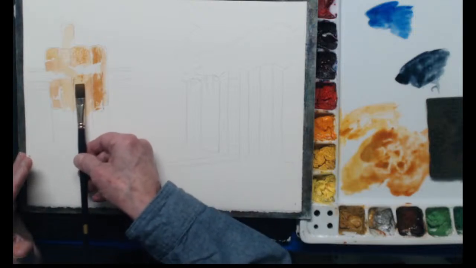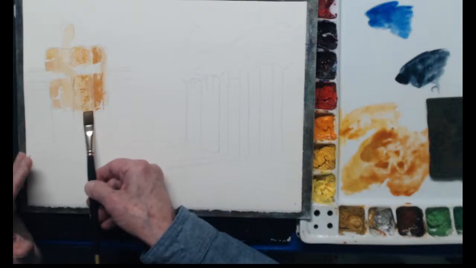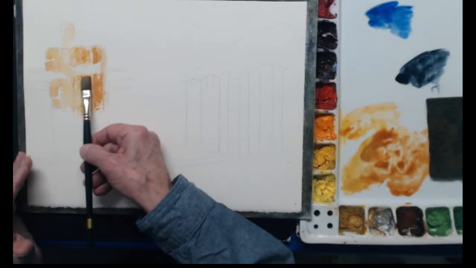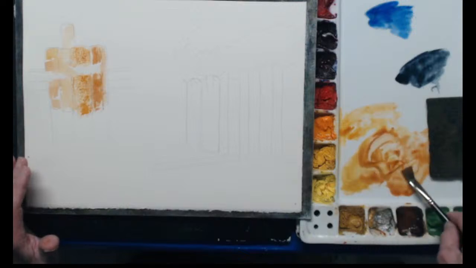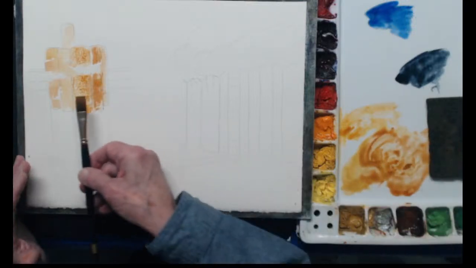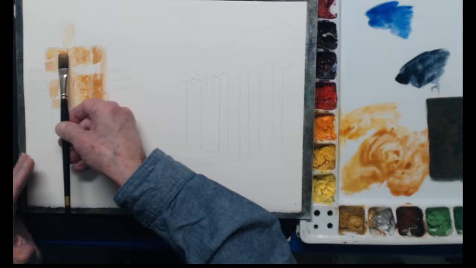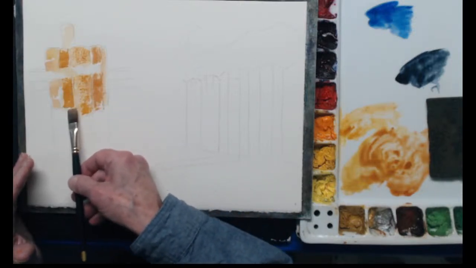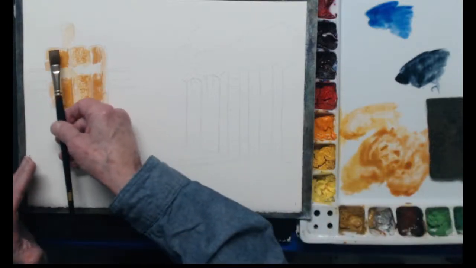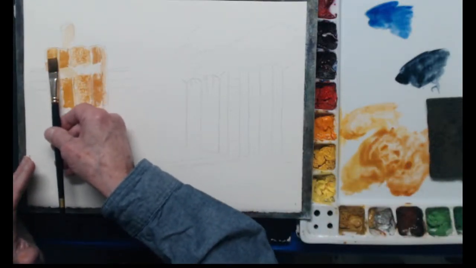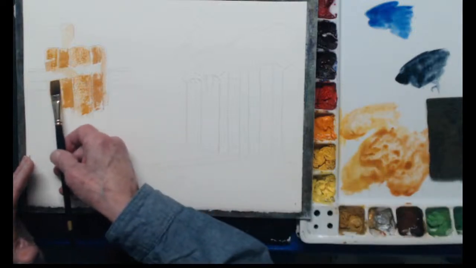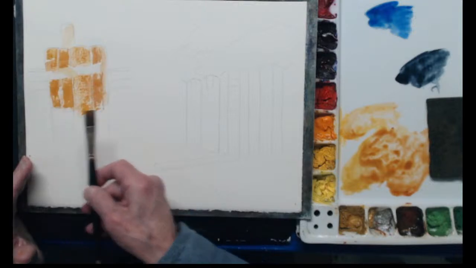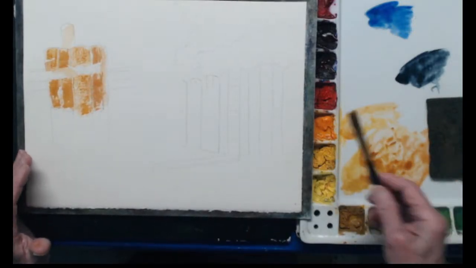And drag it flat because I want to have a rough texture here on this particular area. Okay, now I'll change the color to a little more burnt sienna, and tapping the sponge, I'm dragging the brush down, getting a rough texture just by dragging it. So by controlling the amount of moisture and amount of paint in your brush, you can make a nice rough texture.